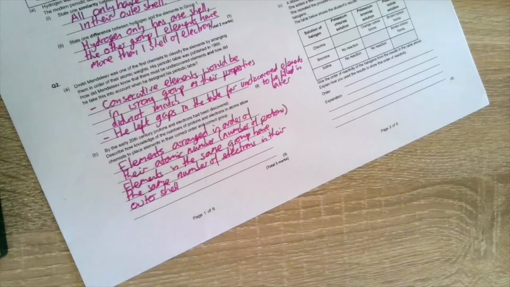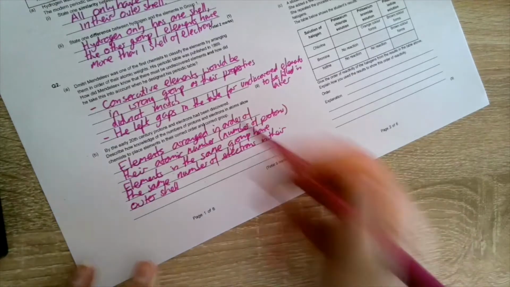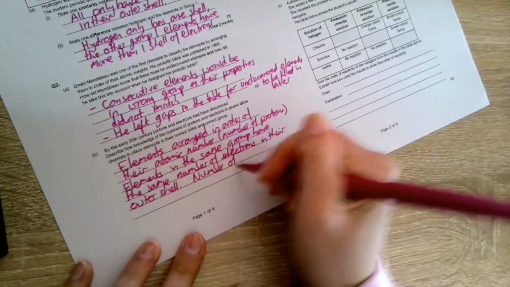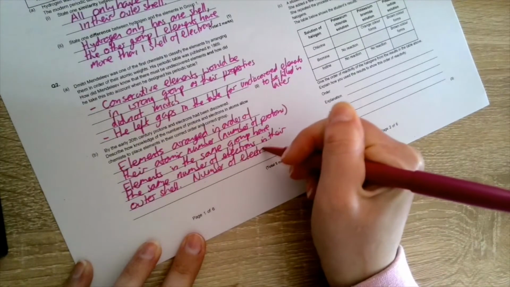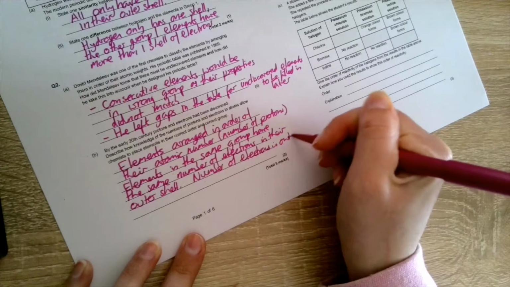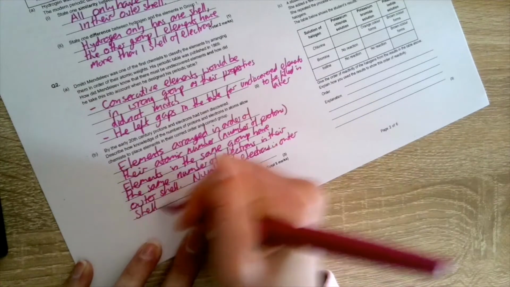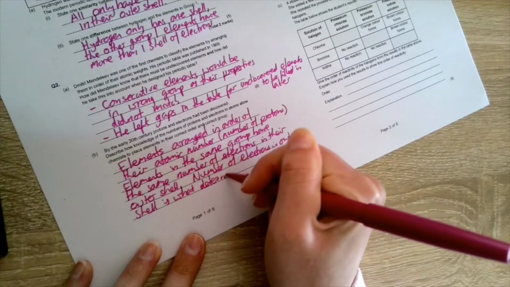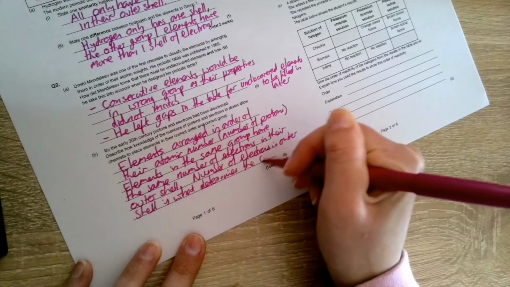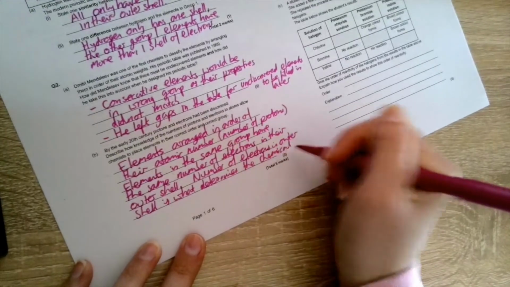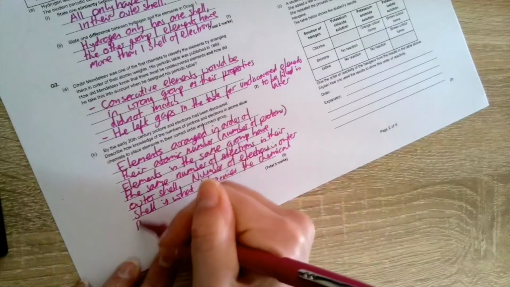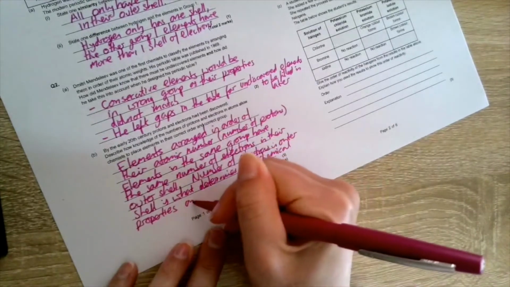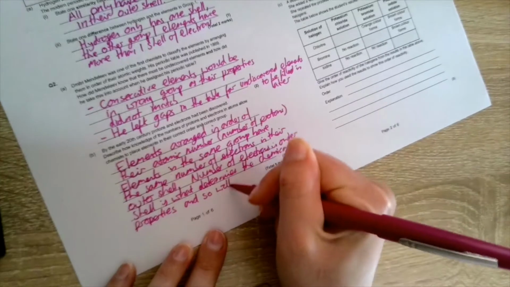And then you could also talk about the fact that the number of electrons in the outer shell is what determines the chemical properties. And so will be in the correct group.